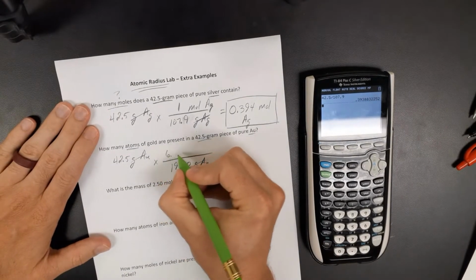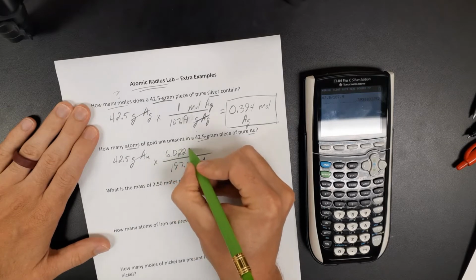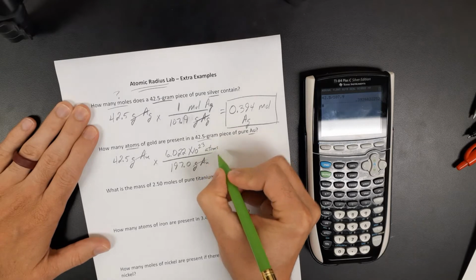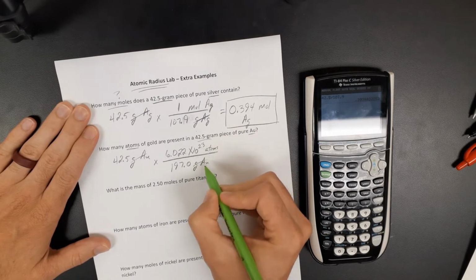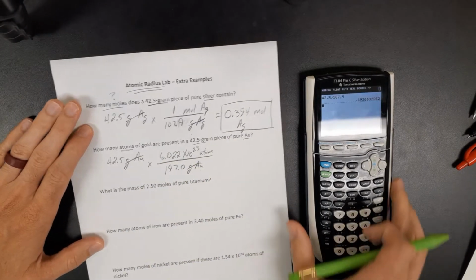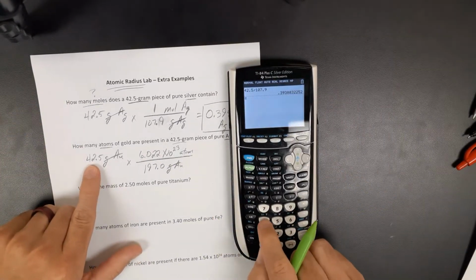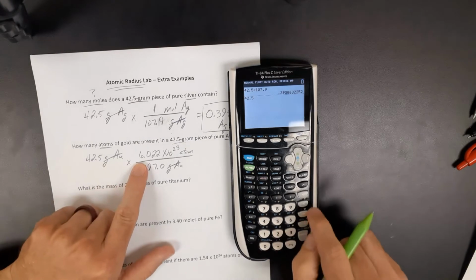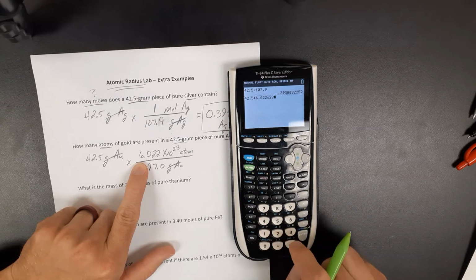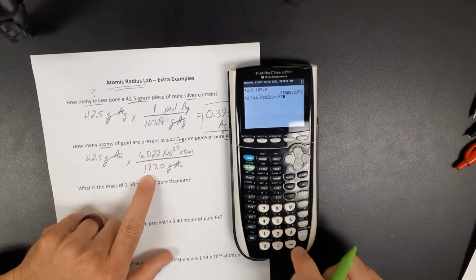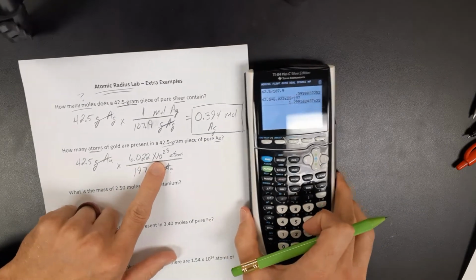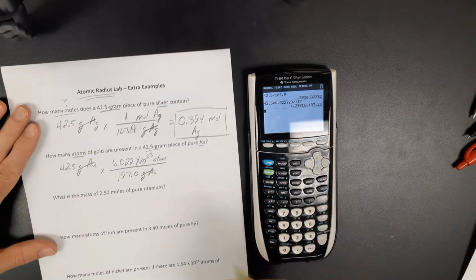So I'm going to put right here on top 6.022 times 10 to the 23rd atoms. Okay, that many gold atoms equals 1 mole equals 197 grams. So 197 is going to cancel. All right, so I got more work to do this time. 42.5 times 6.022 times 10 to the 23rd divided by 1.97. I have a separate video on scientific notation. I'll link that in the description below as well.